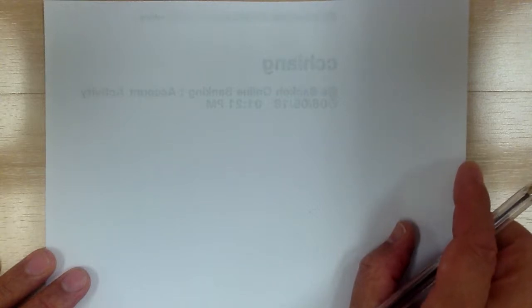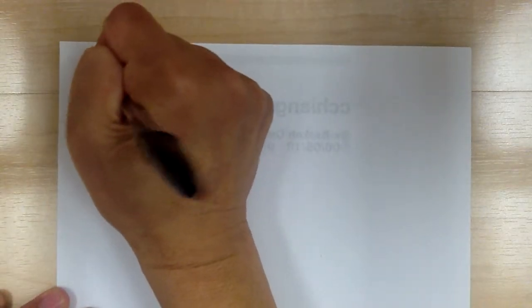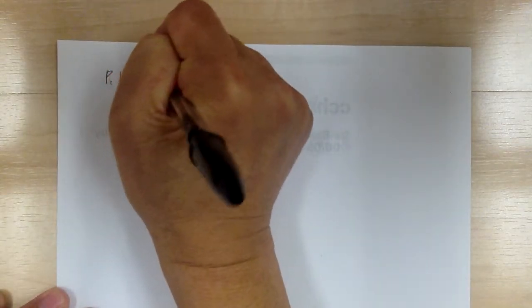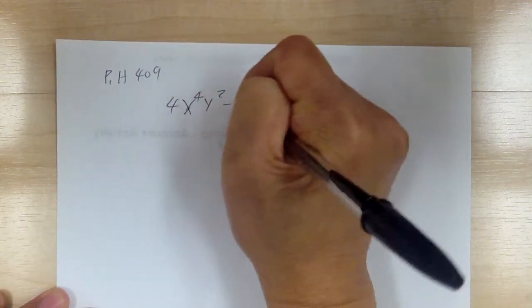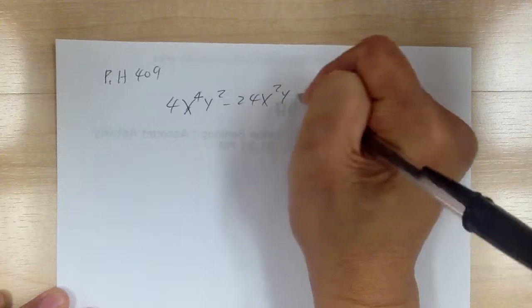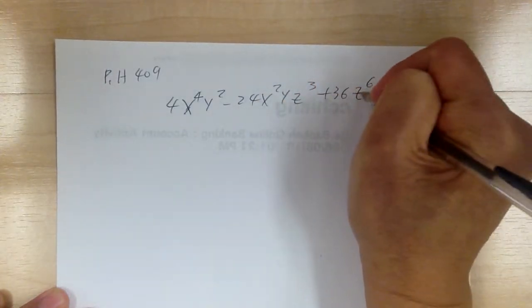Now, when you get to number 11 through 25, every one of them is a perfect square, so every one of them is factorable. So you need to know how to factor it. Okay. But let's go to 19. So when you got 4x to the 4 y squared minus 24x squared y z to the 3 plus 36 z to the 6.